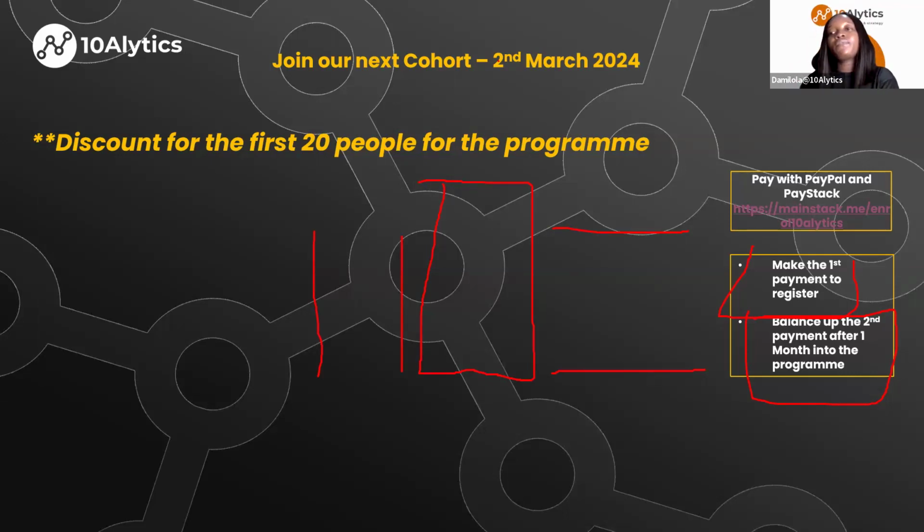So for your first question, if you make your payment, say for example, classes are starting 2nd of March, that's the first Saturday in March. So when you make your payment now to secure the discount, you start your program on the 2nd of March, and then you have to balance up 1 month after you started your training program. Does that make sense? Yeah, it does. Okay. Then for your second question, live classes are on Saturdays only.